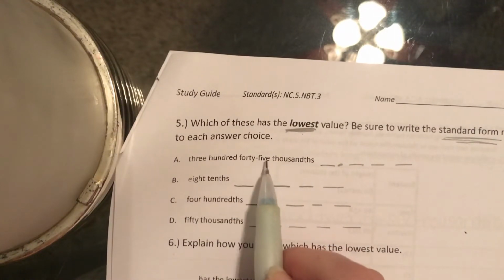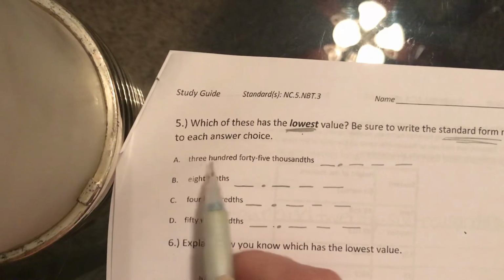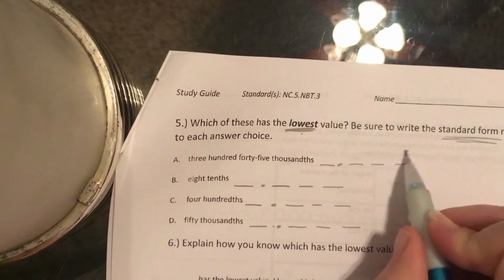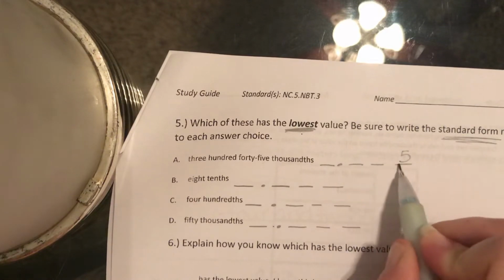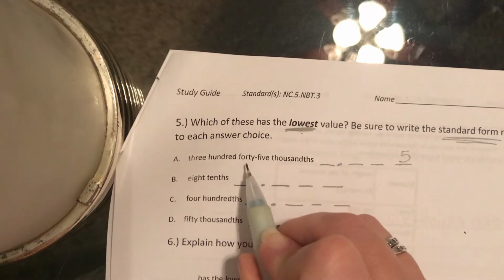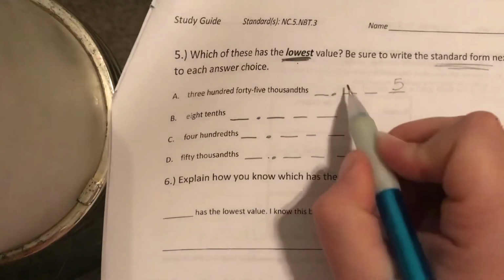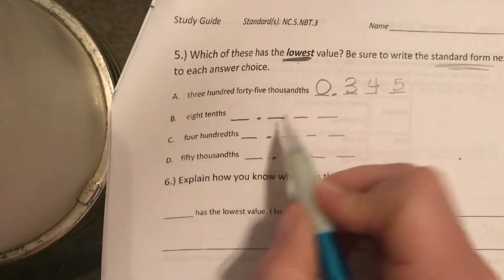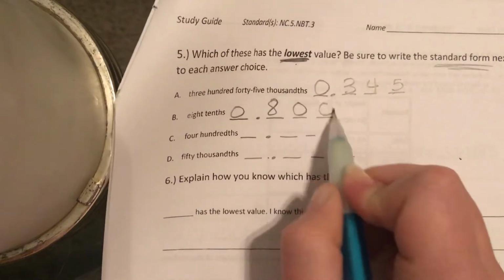345 tenths. I don't know where I read that. 345 thousandths. The 5 is in the thousandths. Tenths, hundredths, thousandths. I have to make it look like 345. So I'm going to write 345. 8 is in the tenths. The tenth spot is right here. I'm going to fill everything else with zeros.